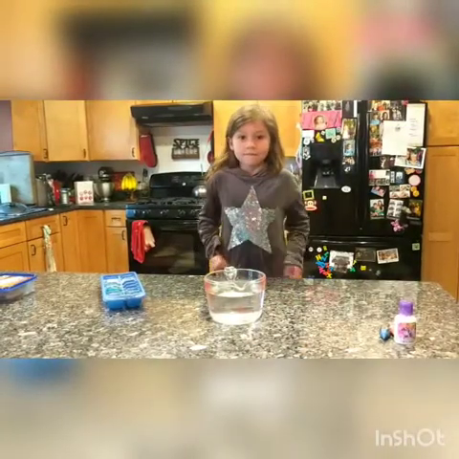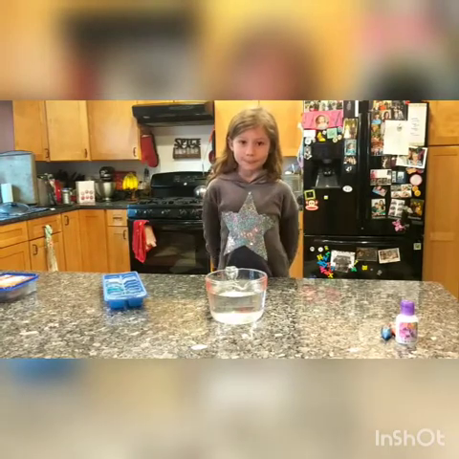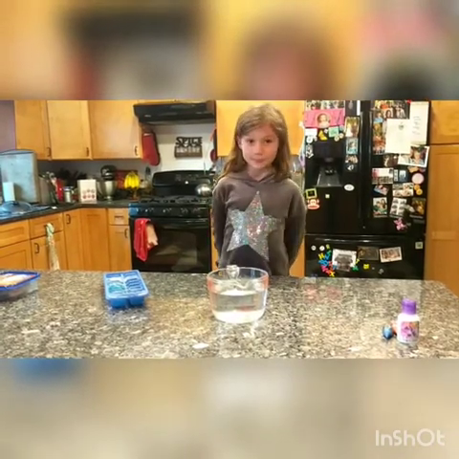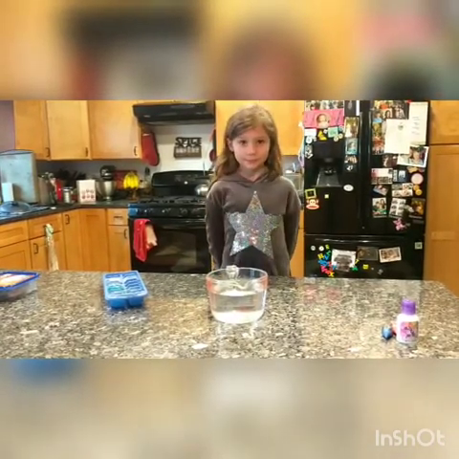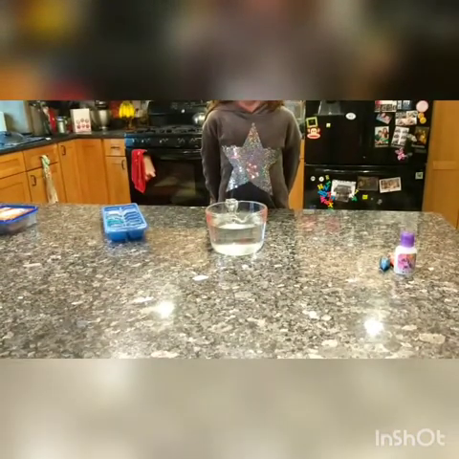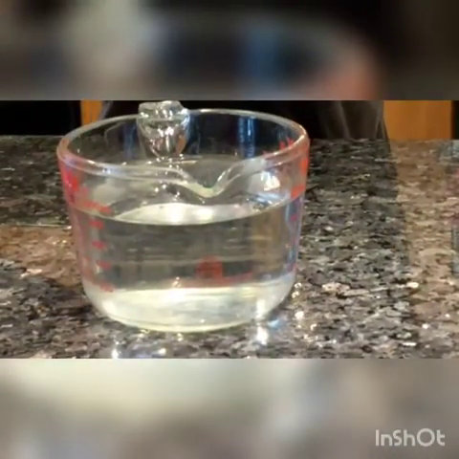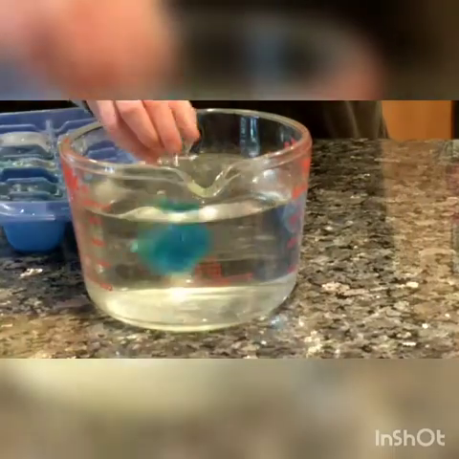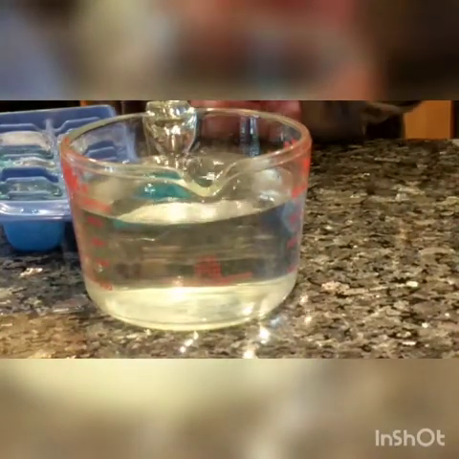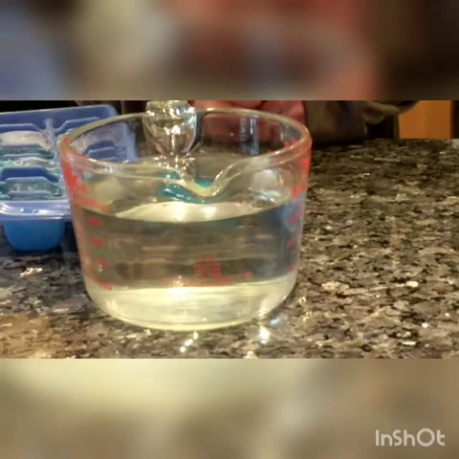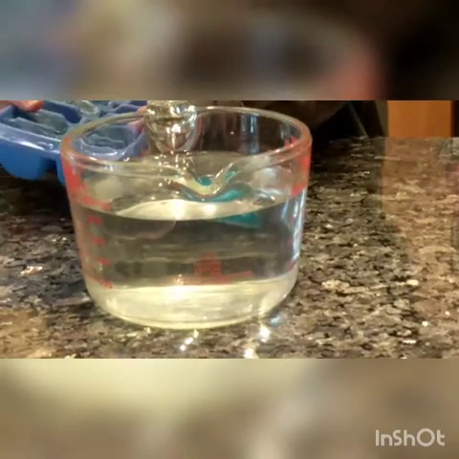All right, here's Melody, and she's ready for the cold water density experiment. So all she has to do is put a blue ice cube into that water. Now notice, the ice cube is floating, friends, but what we want to see is the blue. As the ice cube melts, that cold water is going to start sinking to the bottom.